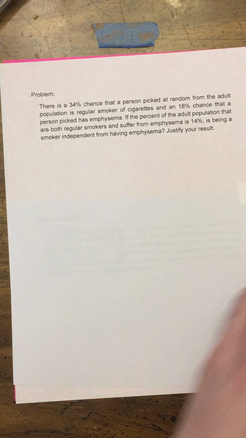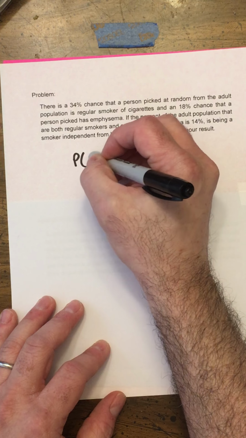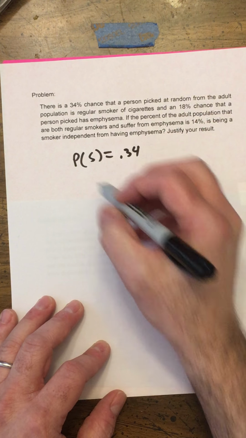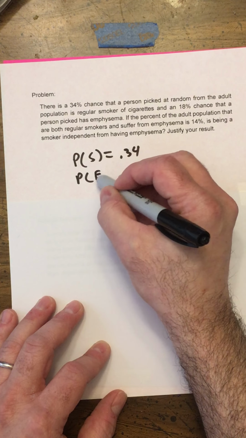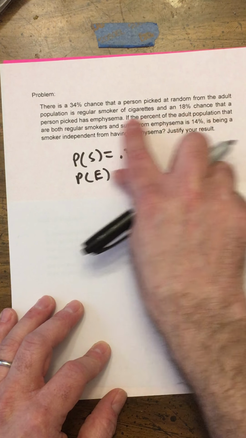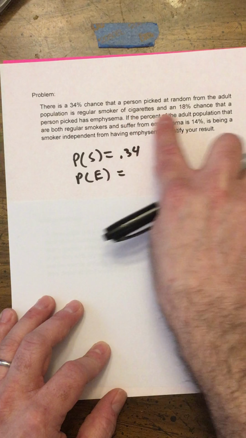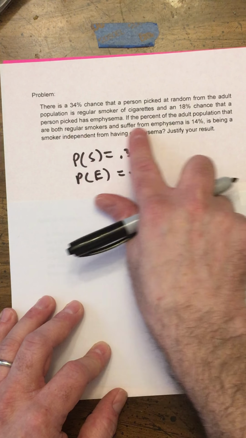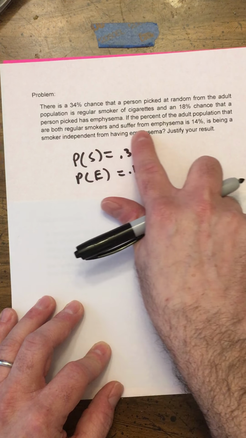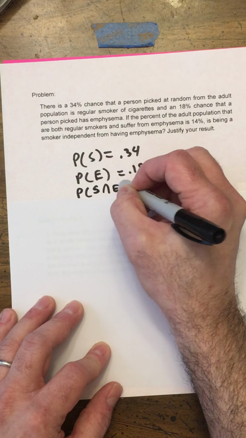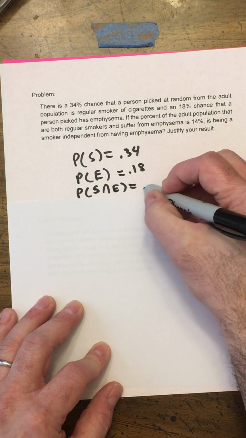All right, so let's write down the key facts here. The probability of being a smoker is 0.34. The probability that a person picked at random suffers from emphysema is 0.18. Now it says the percent of the adult population that are both regular smokers and suffer from emphysema, so smoker and emphysema, is 0.14.